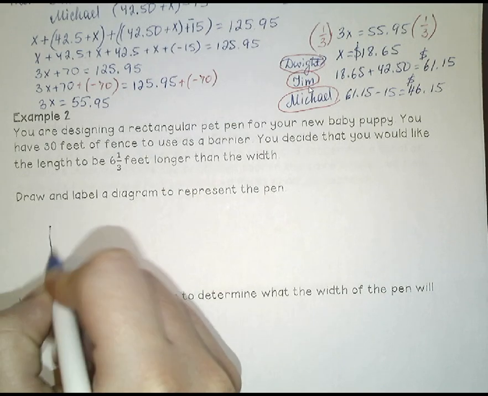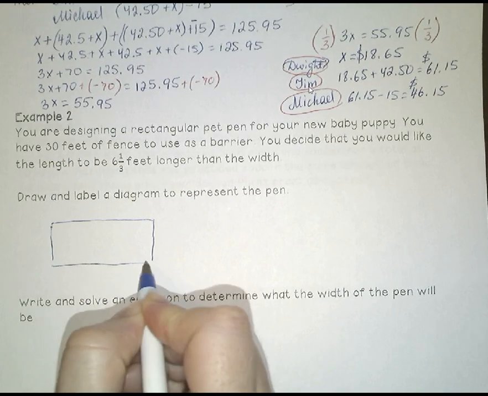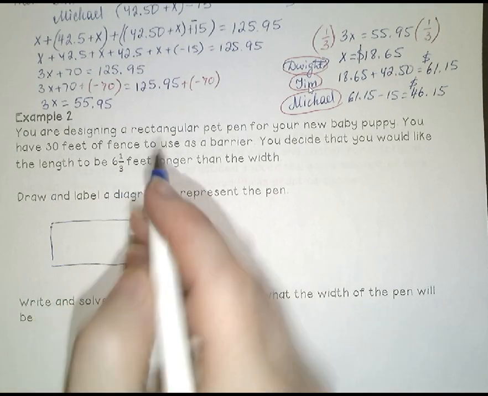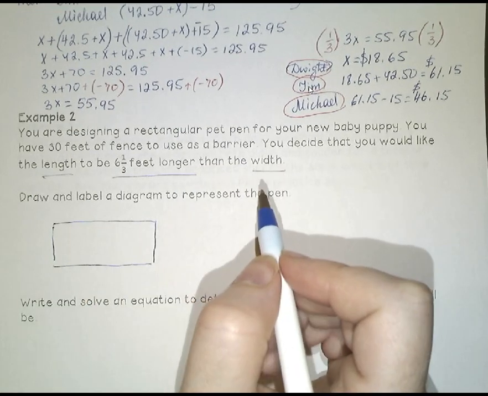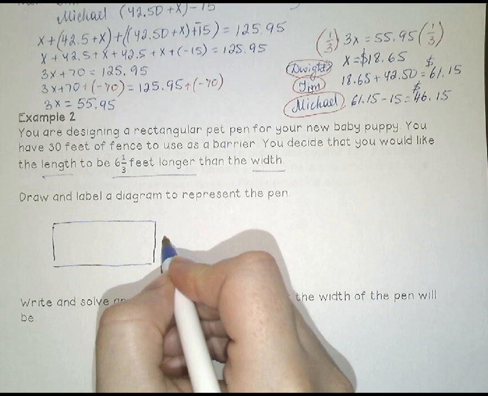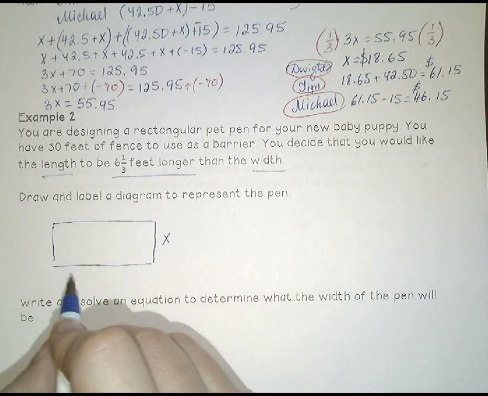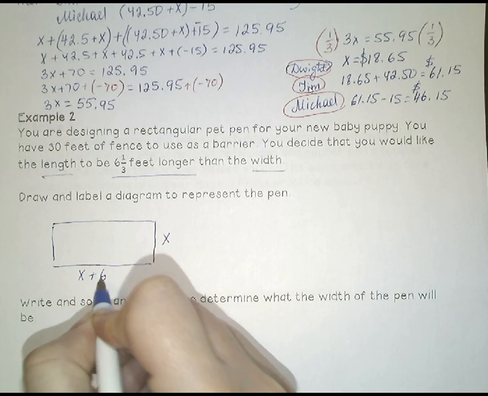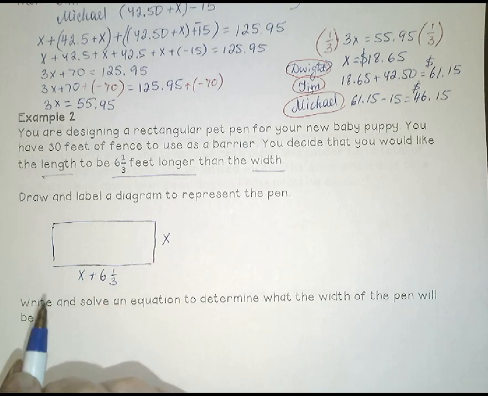Okay. And we know that the length is 6 1/3 feet longer than the width. We don't know the width, so we would want to make it an x. And then the length is going to be 6 1/3 plus that x because it's going to be longer than that.